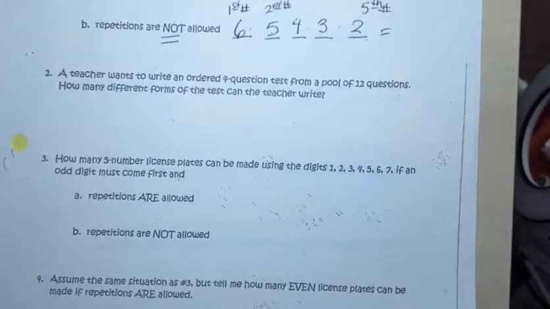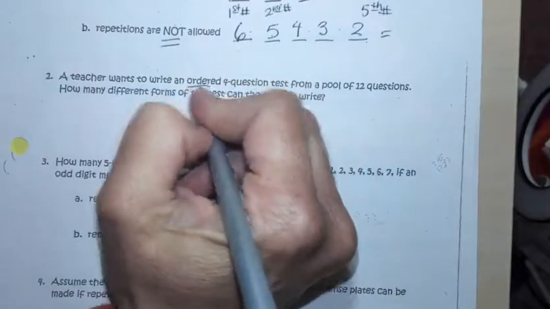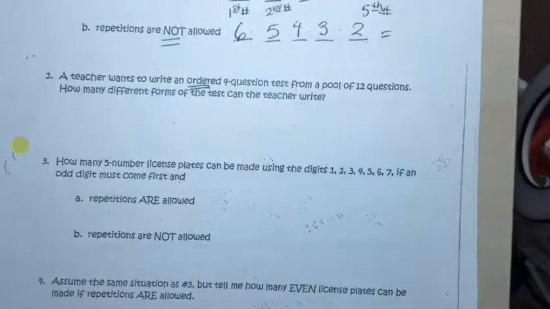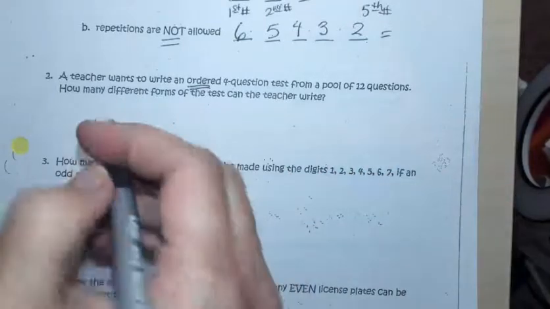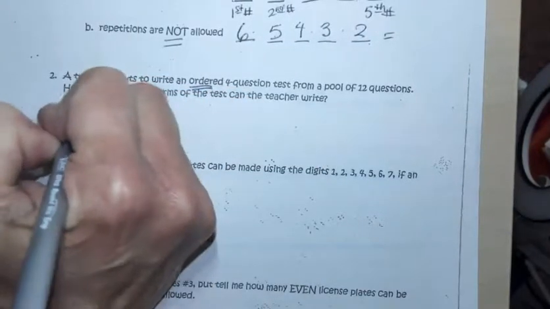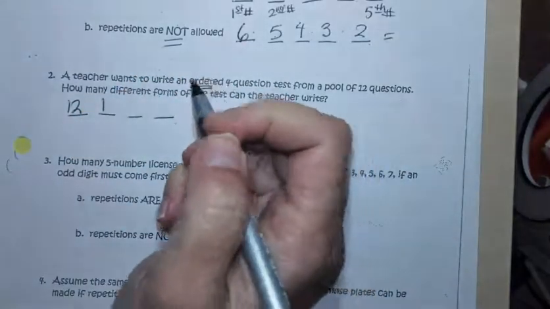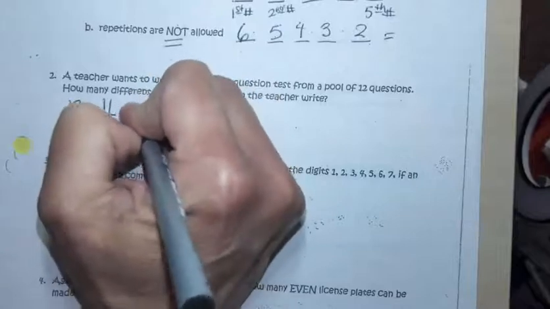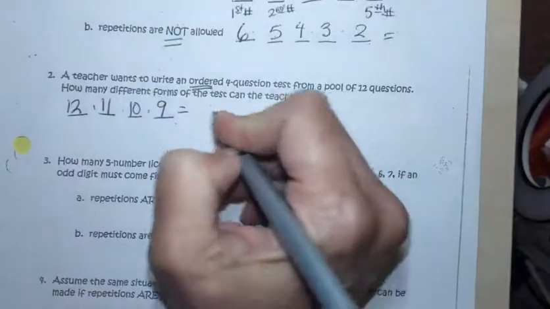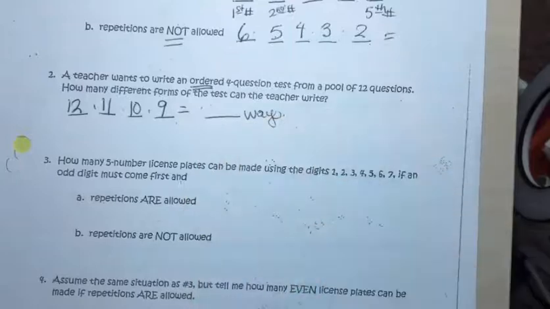So now let's look at number 2. A teacher wants to write an ordered, 4-question test from a pool of 12 questions. How many different forms of the test can the teacher write? So I have 4 questions. I have 12 possibilities for the first one. I'm not going to put the same question on there twice, so repetition is not allowed. I have 11 for the second, I have 10, and then I have 9. And I would multiply those all together, and that would give me the number of tests, or the number of ways that I could do that.